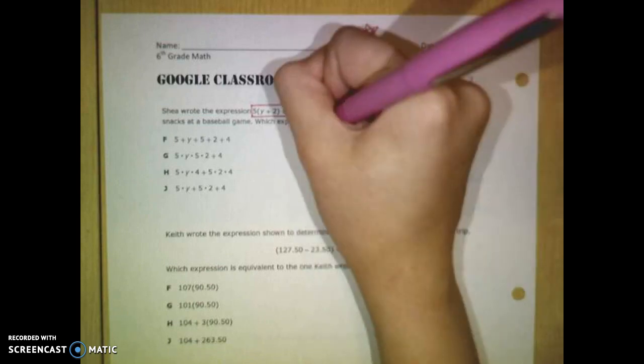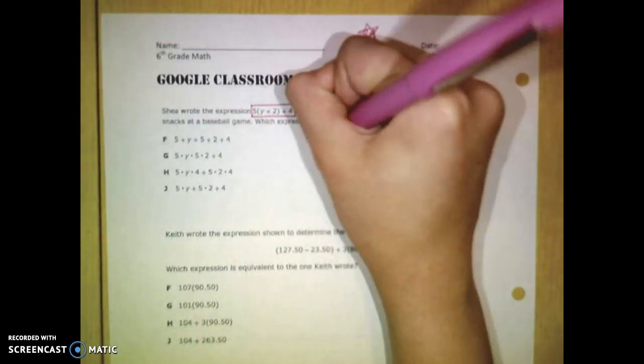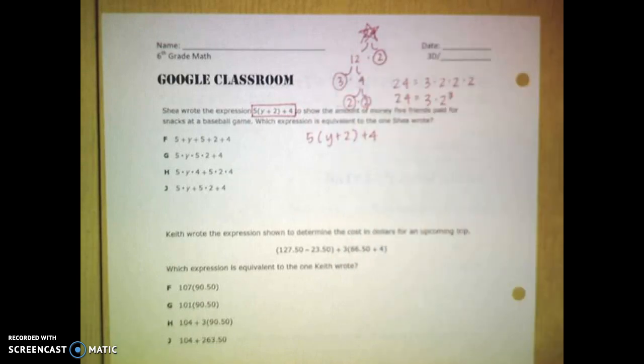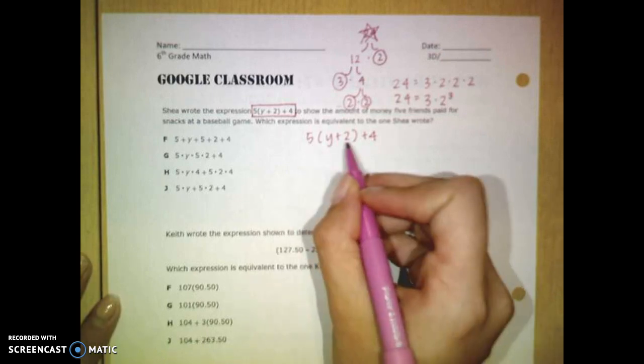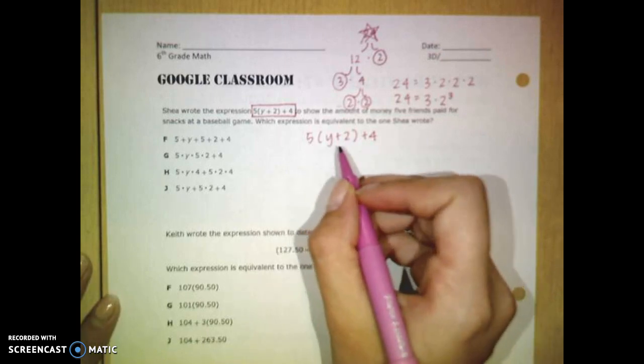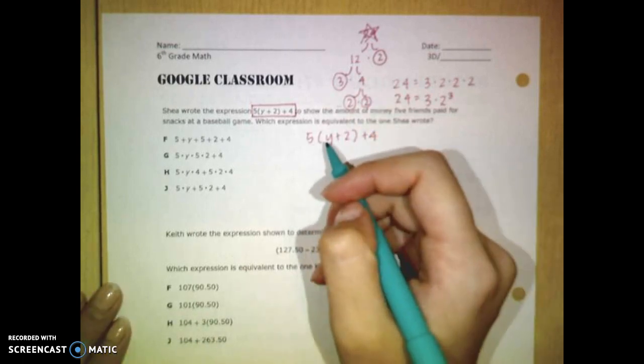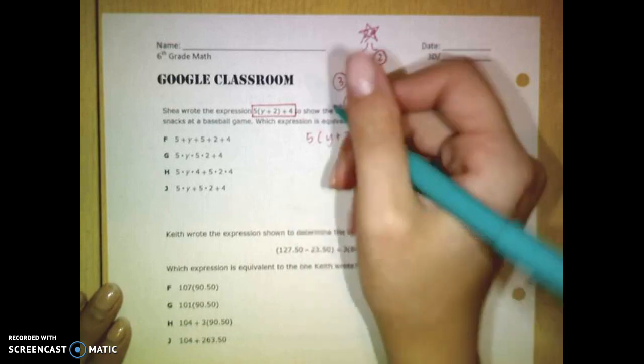So we're going to start with our expression, 5 times y plus 2 plus 4. We're going to use our properties of numbers. So looking at this 5 outside of the group, I can use my distributive property to distribute that 5 inside of the group. So when we have 5 or any number right next to parentheses, we know that this is multiplication.